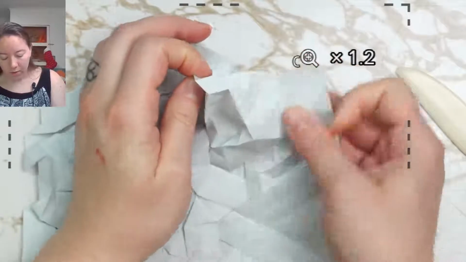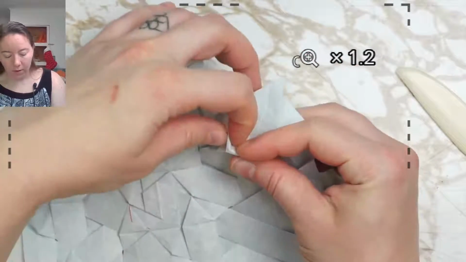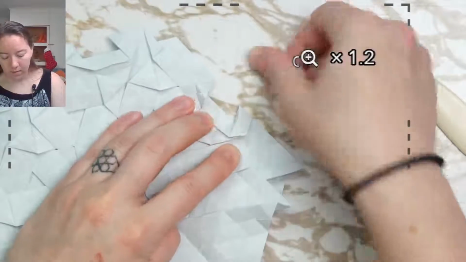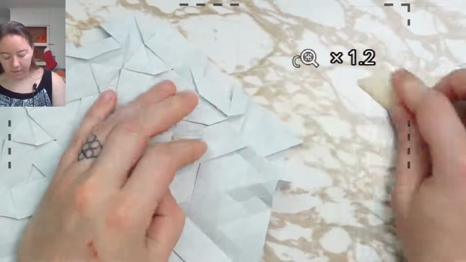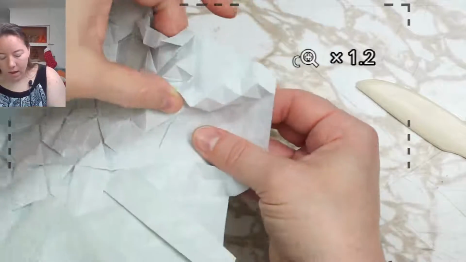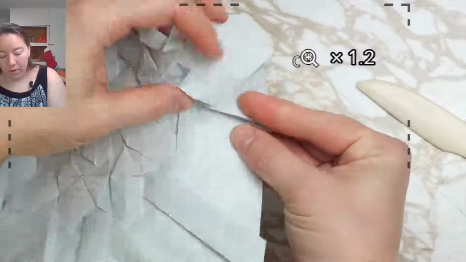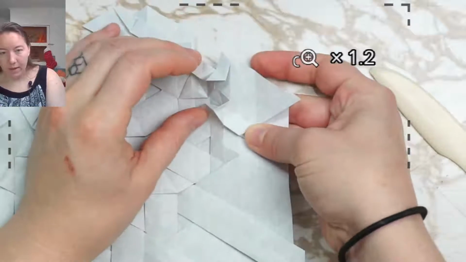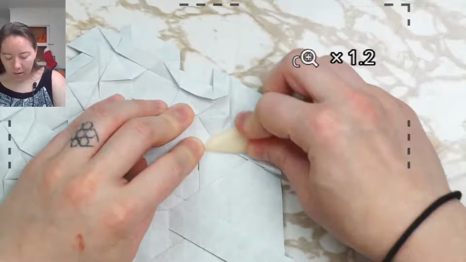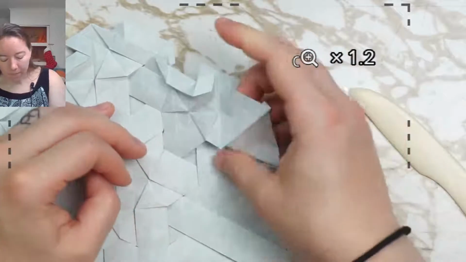Both of the triangles around it will be on this same side. I'm going to put in the compound wrap so everything can lay down flat as I squash the second triangle.